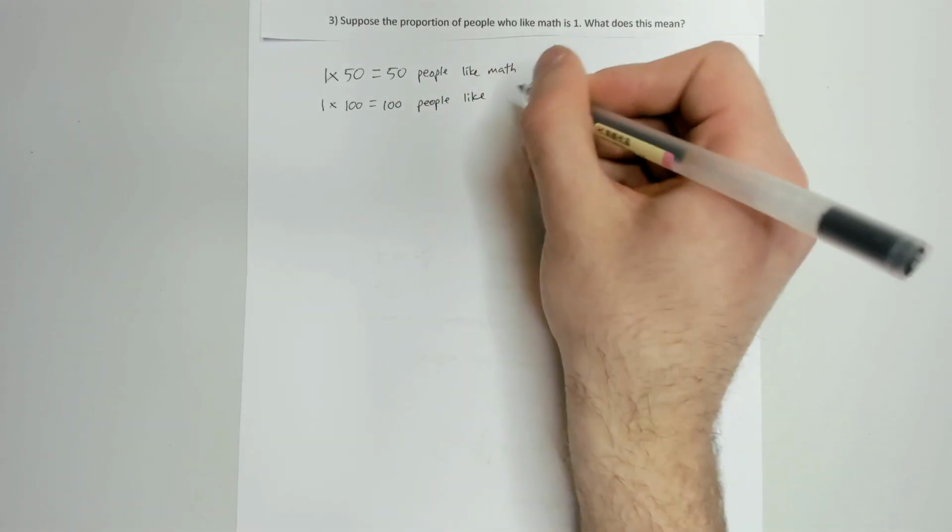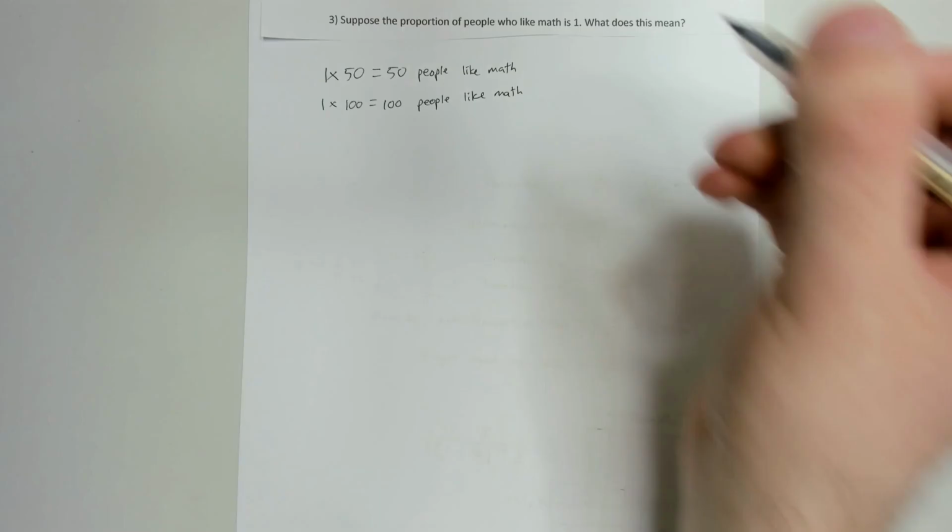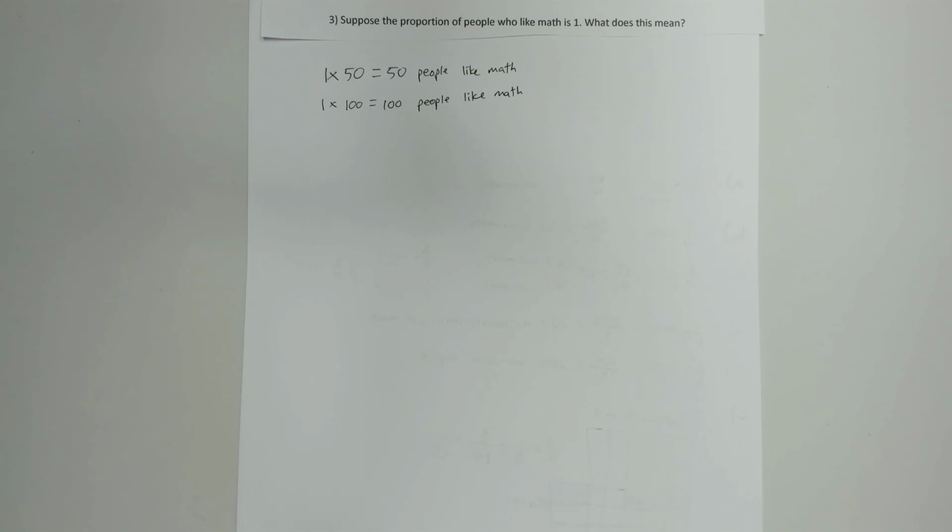What do you notice in both of these situations? The entire group likes math, right? So this proportion of 1, since 1 is like a whole number, right? It's not a piece of something, right? 3/4 is a piece of a whole, but 1 is the entirety of it, right?